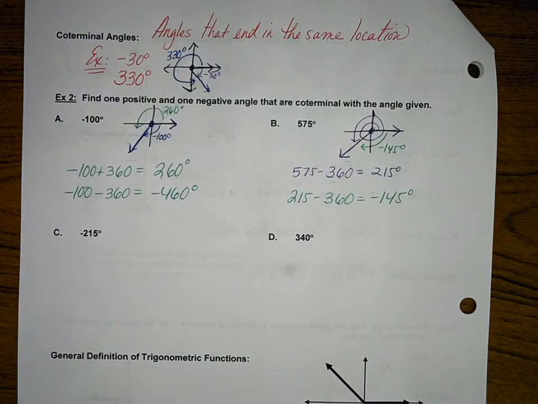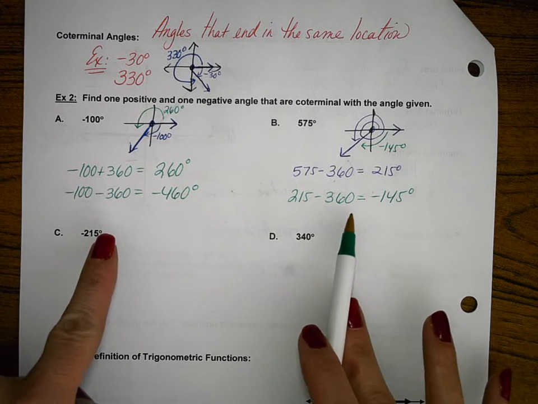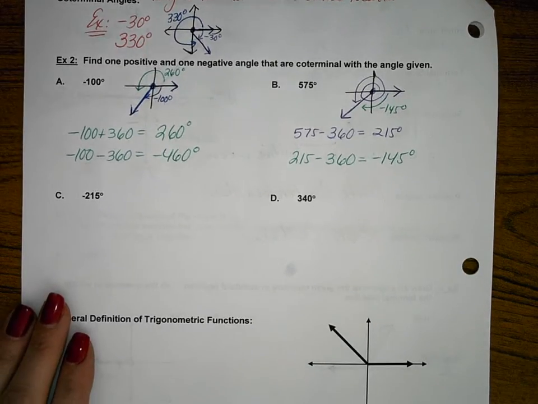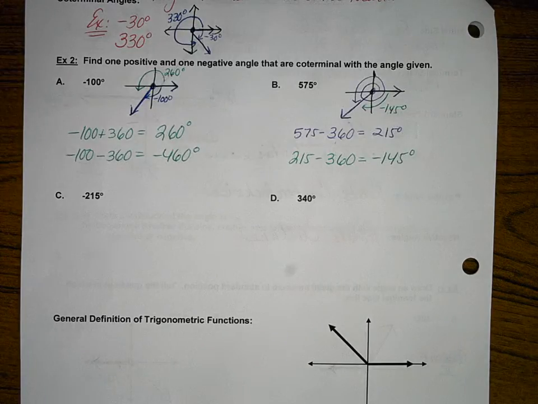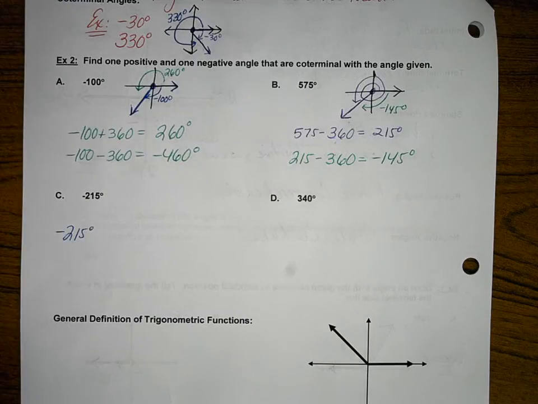So I got a question. Really, to find the coterminal angles, what did we do in every case? We either subtracted 360 or we added 360. We're putting one more revolution, one more full circle, to get to that angle. Does that make sense? So let's think about what we could do with negative 215 without having to draw my picture. If I know that my angle is negative 215, what could I do to find another angle that is coterminal with that? All right, we can subtract 360.